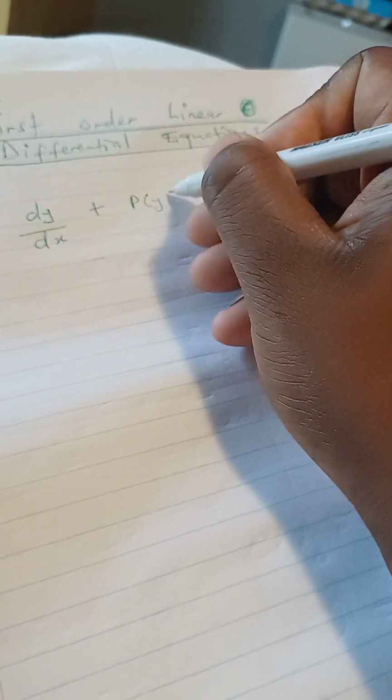I'm going to assist you with the basics of first order linear differential equations. Firstly, you must know the formula that you apply when you are dealing with first order linear differential equations. It's given like this: dy over dx plus P in terms of x times y is equal to Q in terms of x.